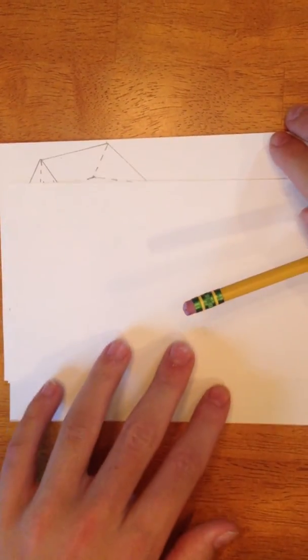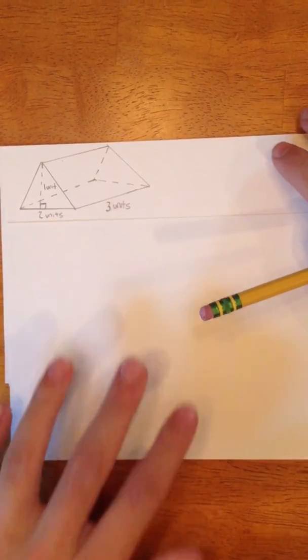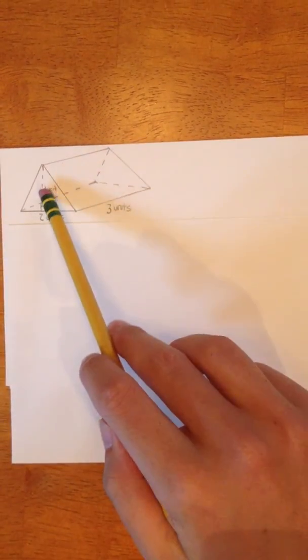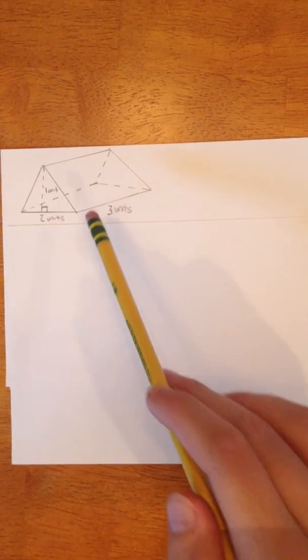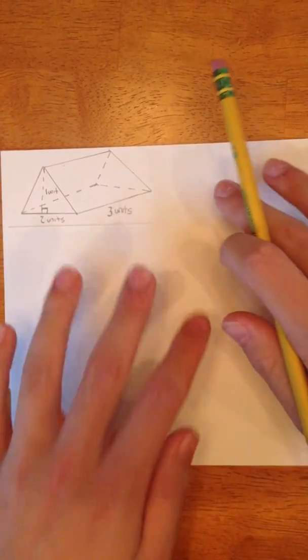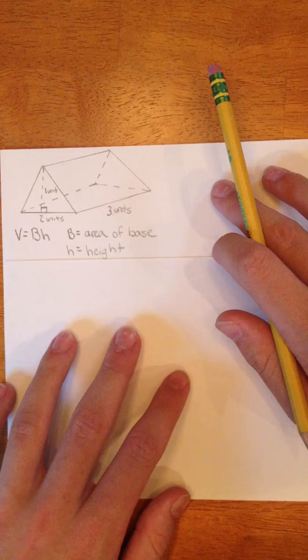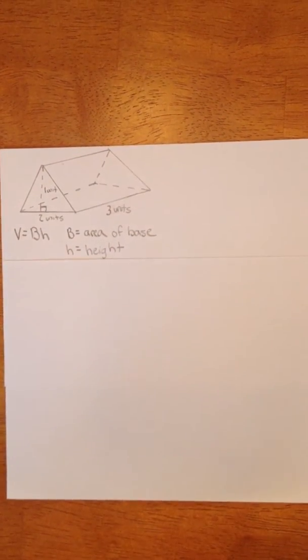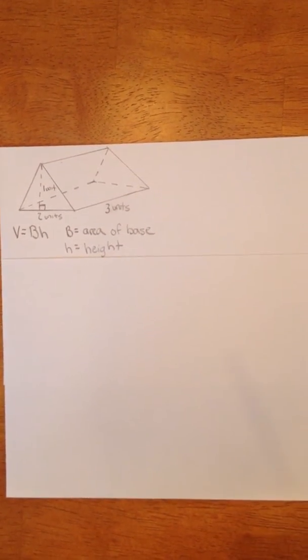So we'll start with prisms. Here we have a triangular prism. You can see it's two congruent bases and the parallelograms connecting them. So the equation for the volume of a prism is the area of the base times the height.